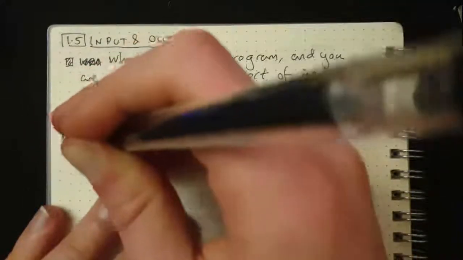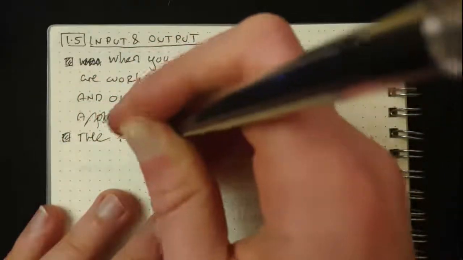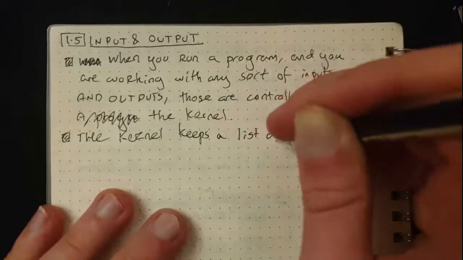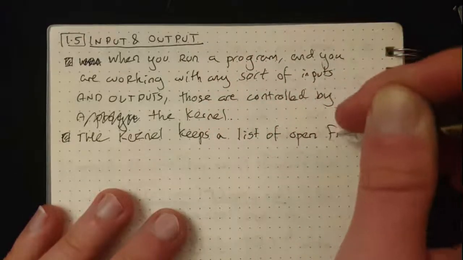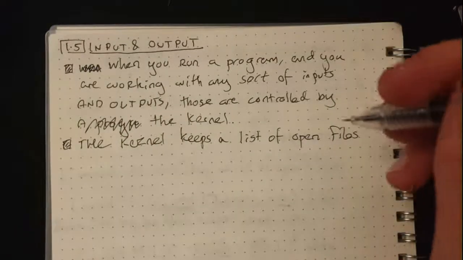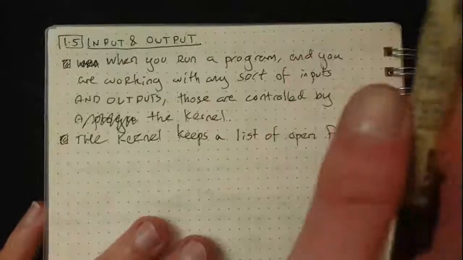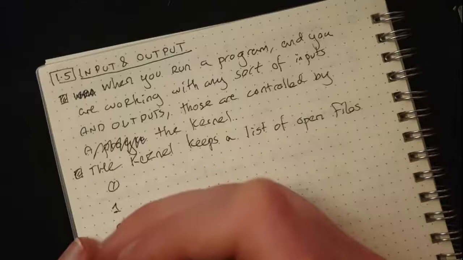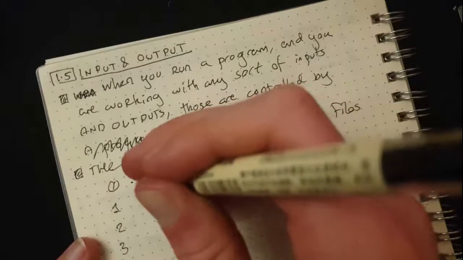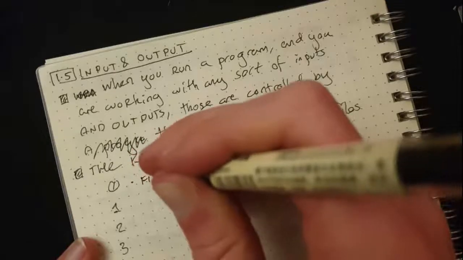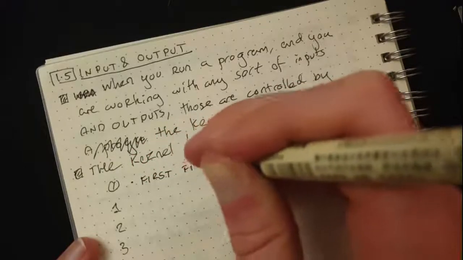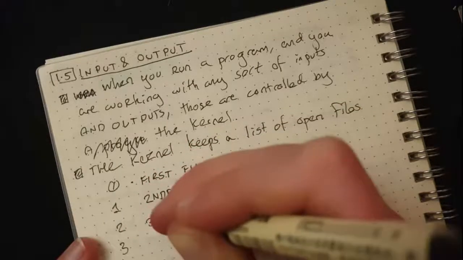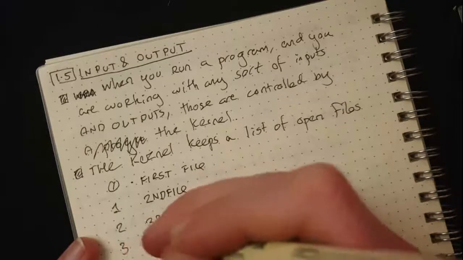The kernel keeps a list of open files. So 0, 1, 2, 3, and so on: first file, second file, third file, some file, and so on.